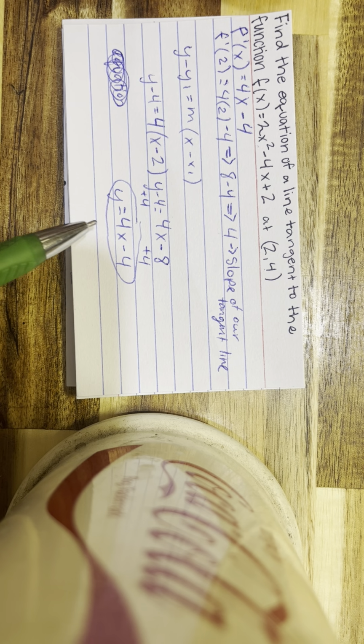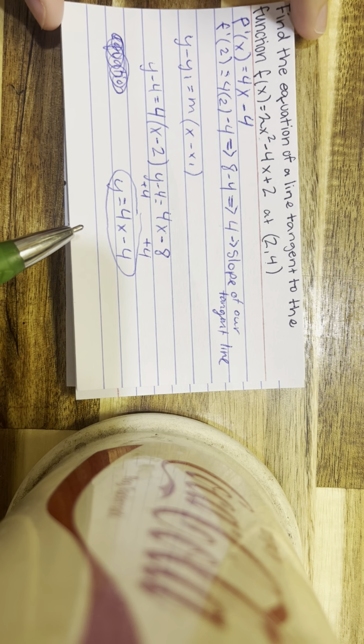So let's talk about other ways that derivatives can tell us things about graphs.